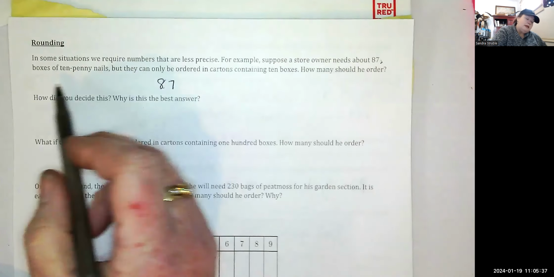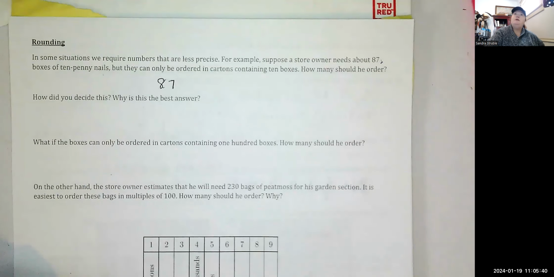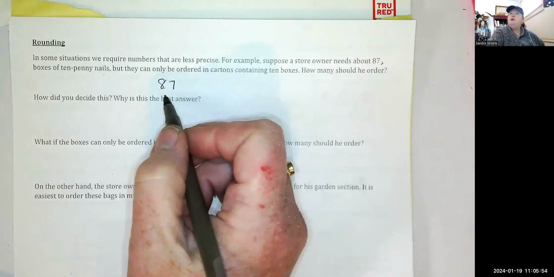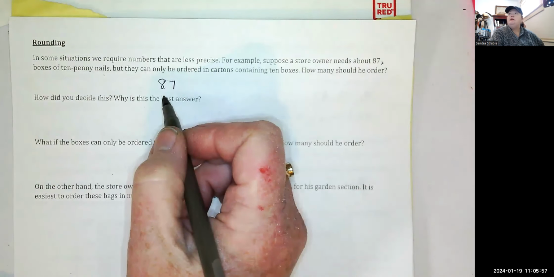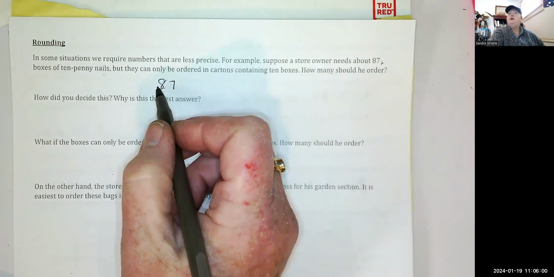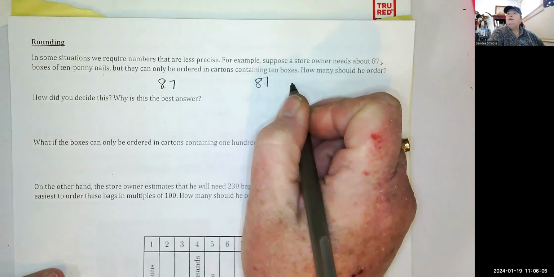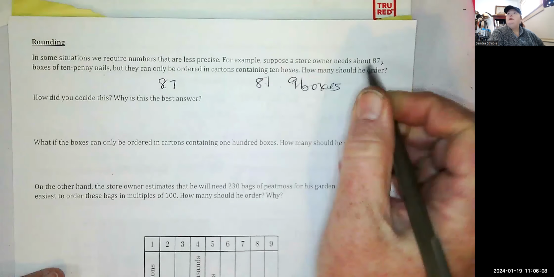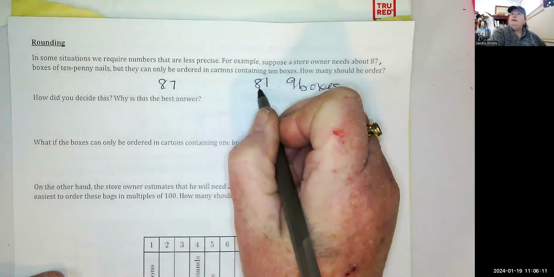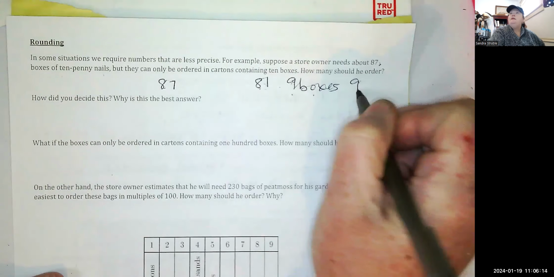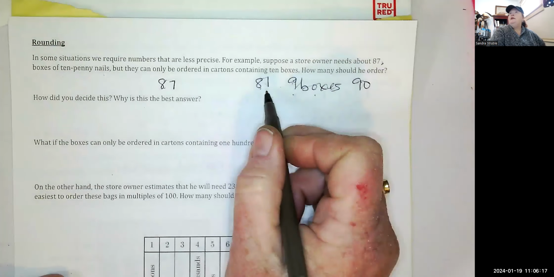They're boxes of 10 penny nails. So there's 10 per one. And we have 87 that we need. Well, we need at least 8 cartons, right? Because that's 80. But we're going to round this too. Even if this was 81, you're going to need 9 boxes, because 8 boxes is only going to give you 80. 9 boxes will give you 90. You wouldn't have enough if you only got 8 boxes.